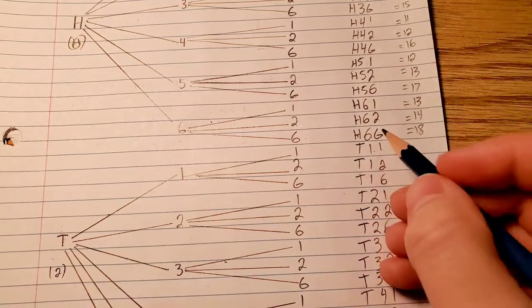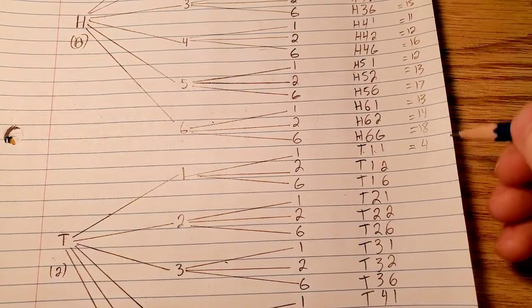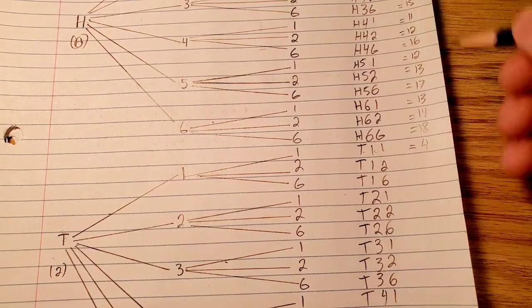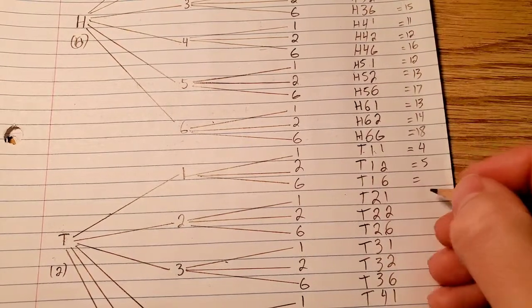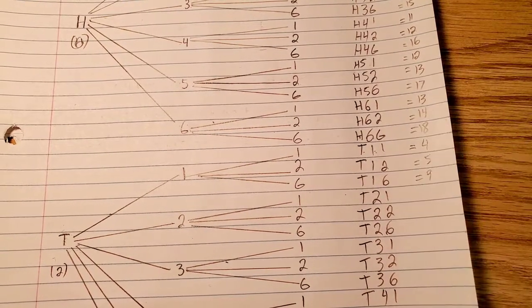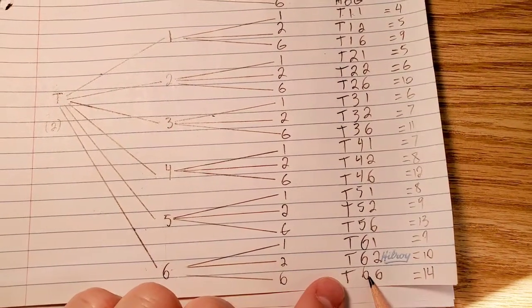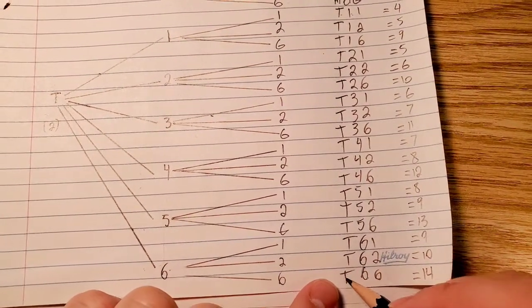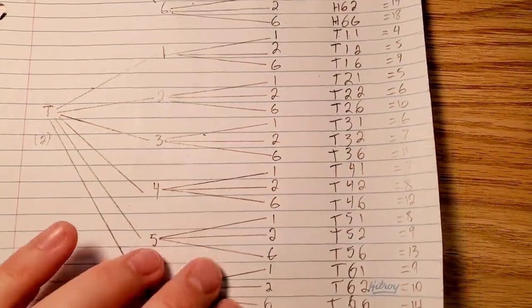So it's going to be 4 less. If you think about it, 8 subtract 4 was 4, which means 9 subtract 4 would be 5. 13 subtract 4 would be 9. And we can keep doing that to the bottom. And just to check, 6 plus 6 is 12 plus tails is 2 is 14. And that's what I got following that same pattern.